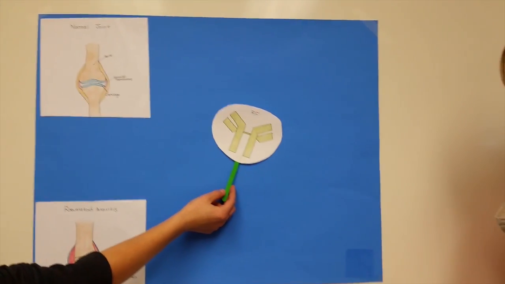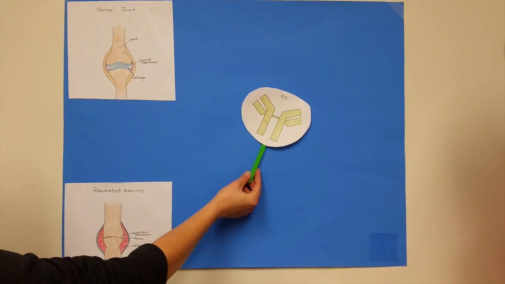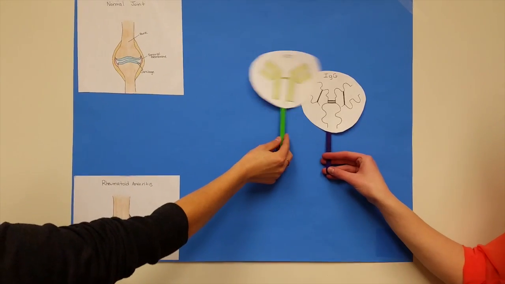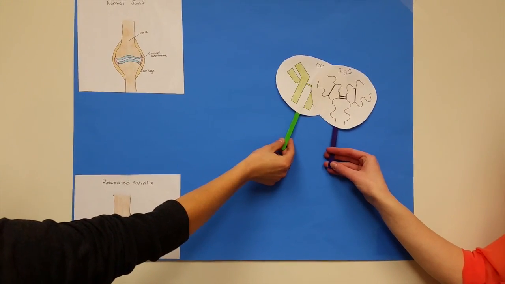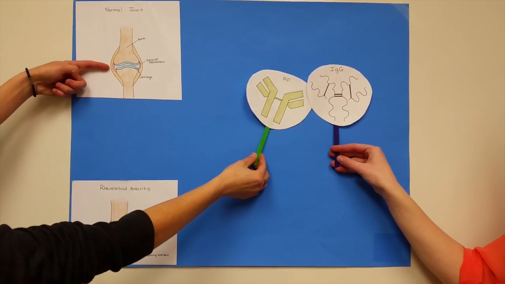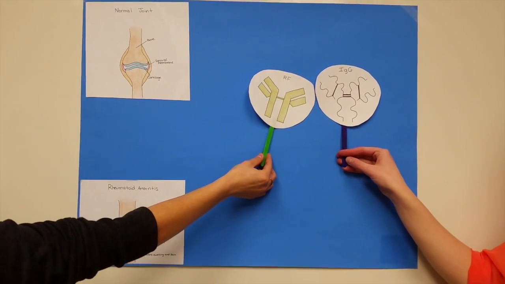The rheumatoid factor is a self-produced antibody which is produced by confused B cells that react with a fragment of immunoglobulin G, or IgG, to form an immune complex. As you can see here, they're joining to form that complex. These immune complexes are found in the synovium, synovial fluid, and the extracellular lesions of people with rheumatoid arthritis.